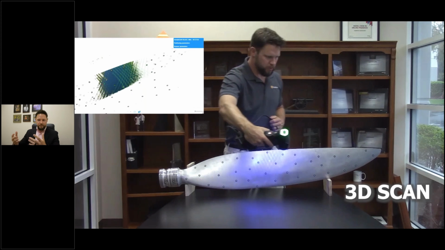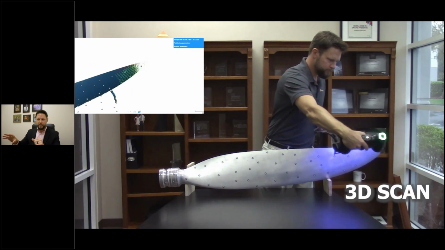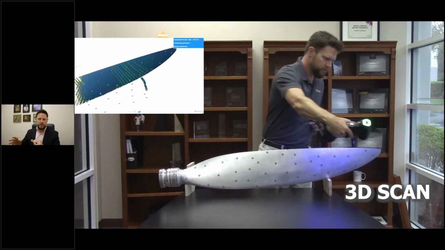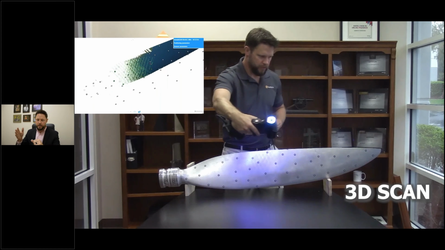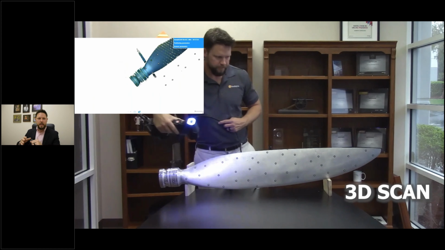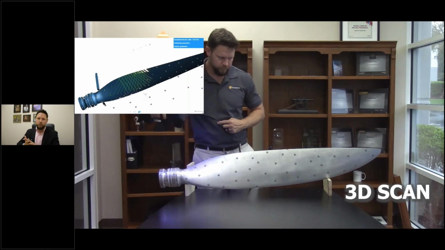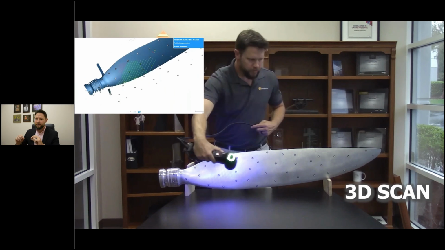So I'm going to play this video here and walk you through it. This is me scanning the blade. You can see this is a blue laser scanner, and we've got 11 laser crosses. We're gathering 1.3 million data points a second here. So this is a very, very fast scanner.